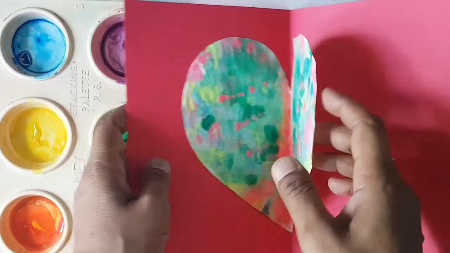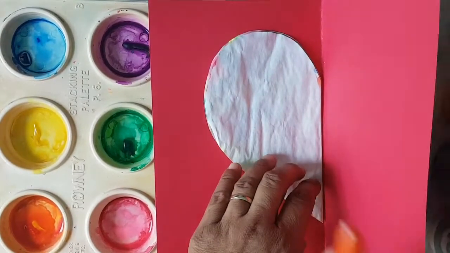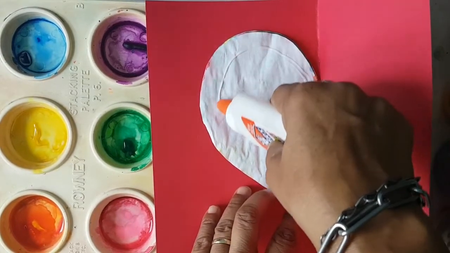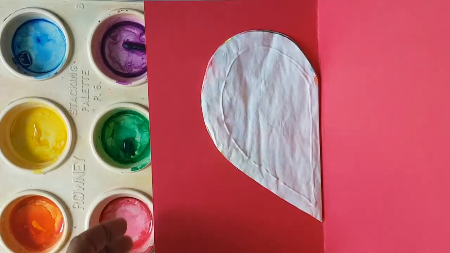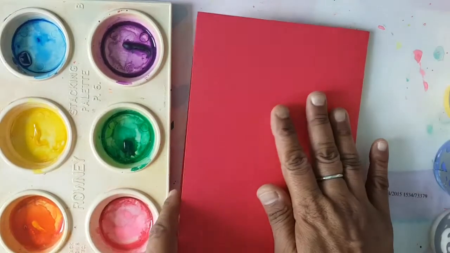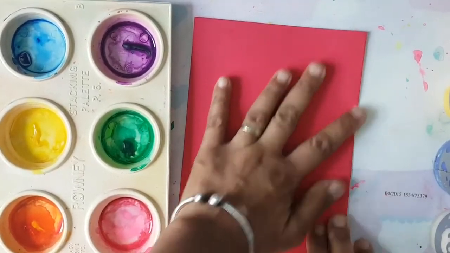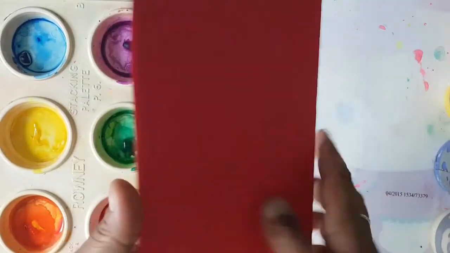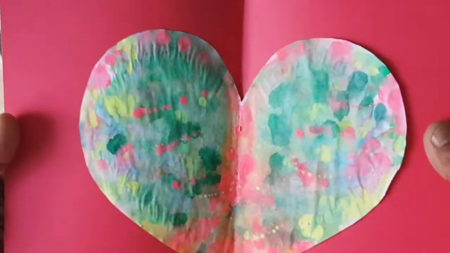So I added glue on one side, and I'm going to show you how to add glue to the other side of your heart. So you just simply add the glue to the edges like this, and then you fold your card like that. Simple as that. And there you should have your heart in the center of your card.